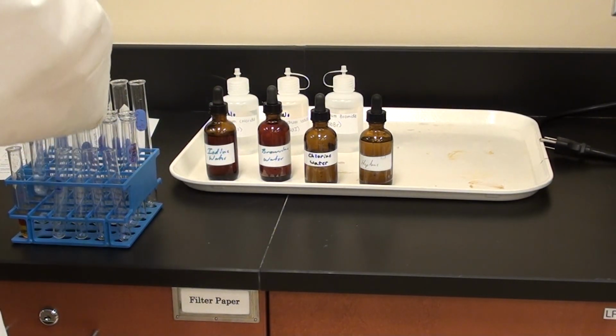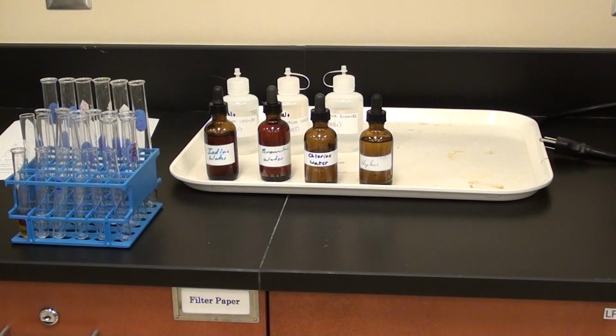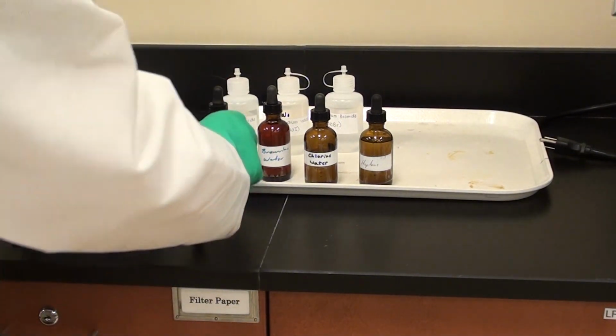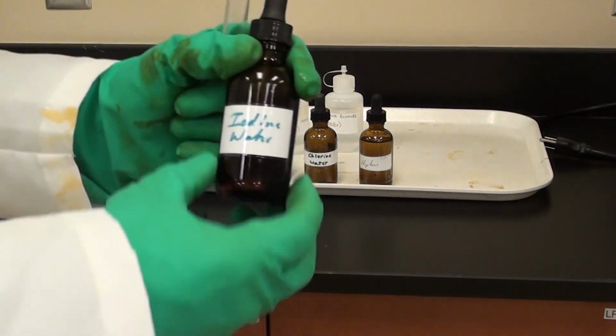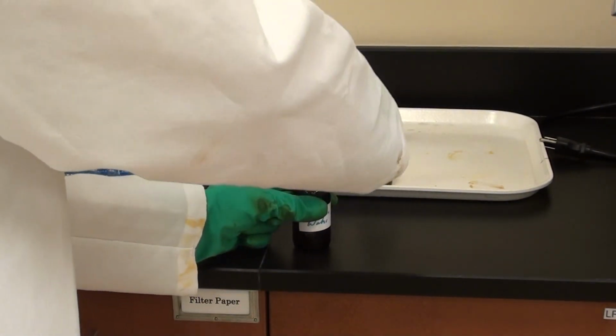So the next one's the iodine water, right? That's correct. So I'm going to rinse the stopper again. And he's getting a clean test tube and he's going to add some iodine water, about the same amount as what he did before. Again, roughly 2 squirts. That's right.